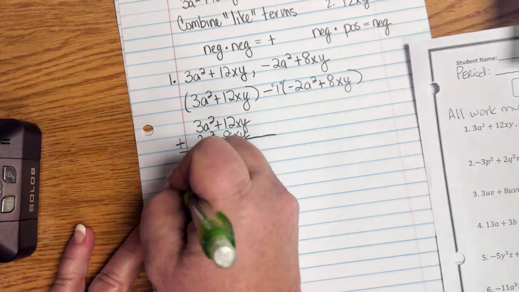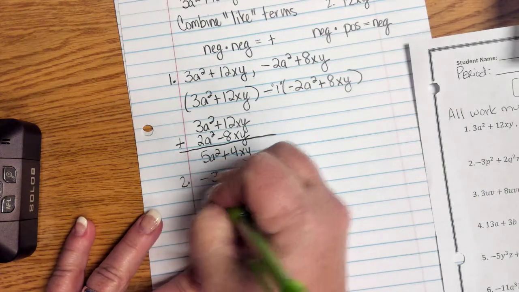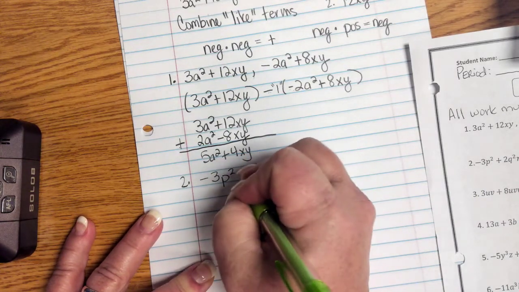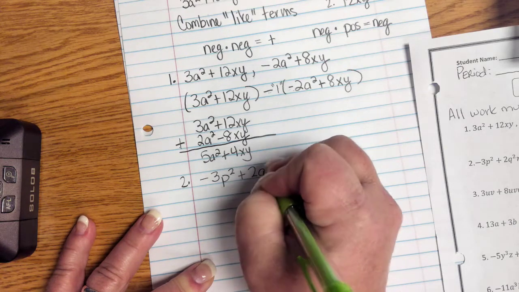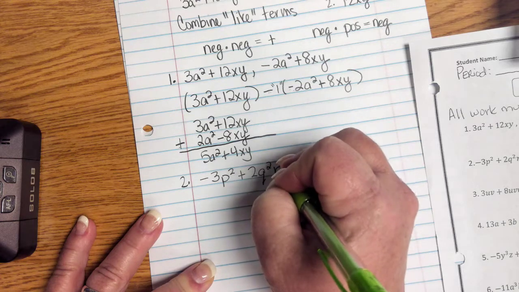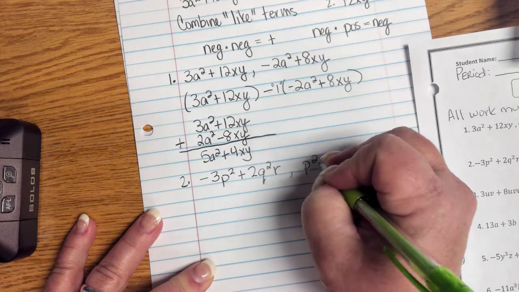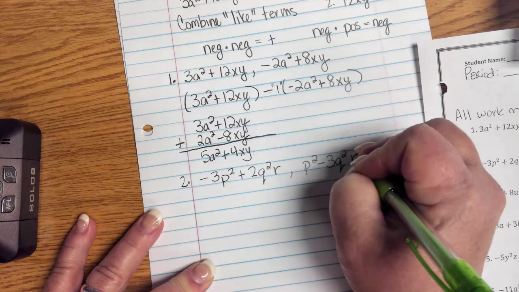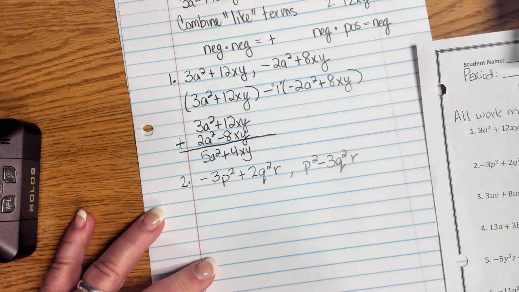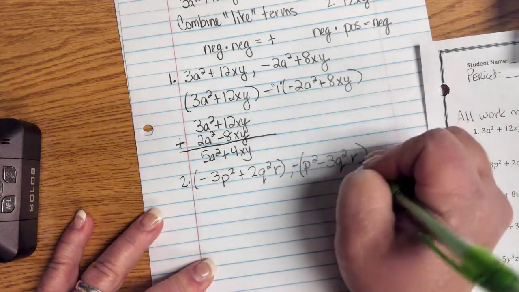Number 2. Okay? I've got a negative 3p squared plus 2q squared r, and then I have a comma, then I have p squared minus 3q squared r. Okay? So instead of rewriting it again, I'm going to put my parentheses, I'm going to put my negative sign and my parentheses.